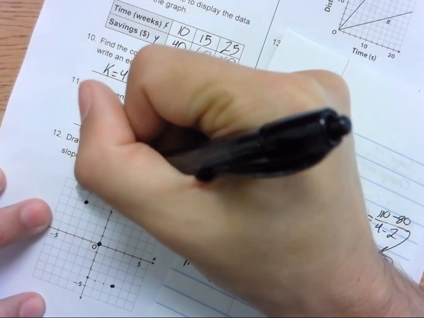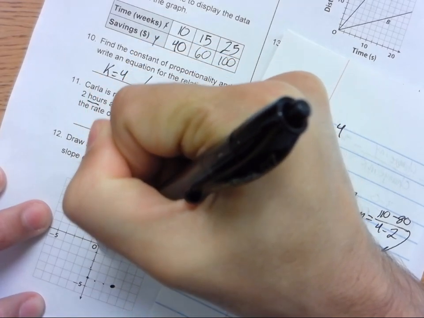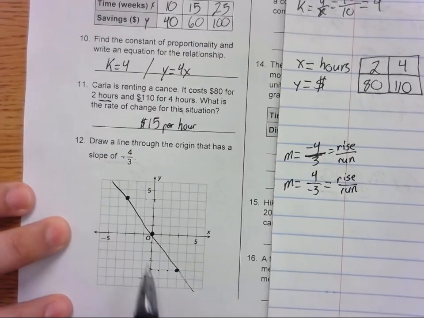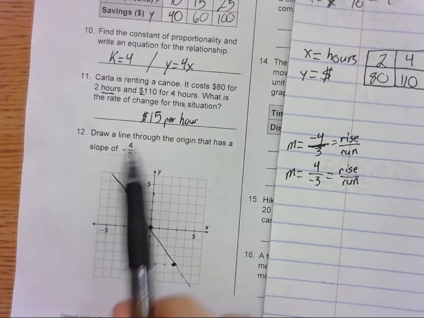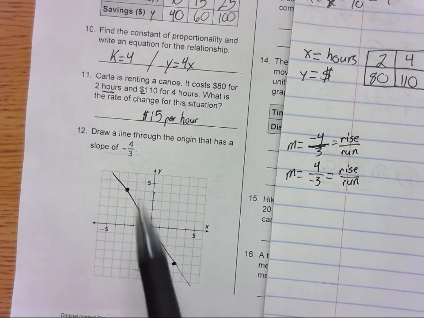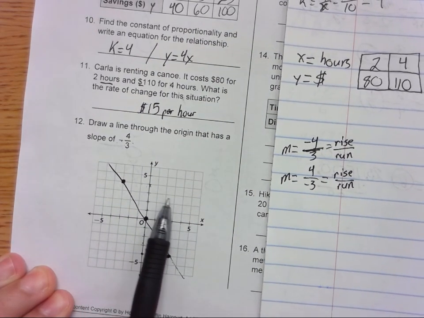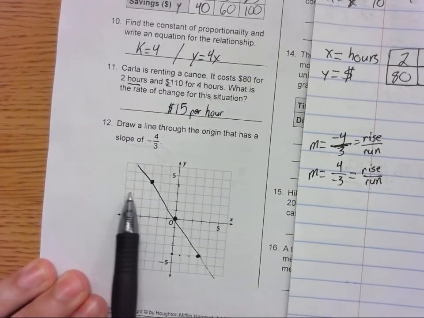So you should probably use a ruler or something so you get a straighter line than that. But that is a line that goes to the origin that has a slope of negative 4/3. And it's negative, so as we look from left to right, it goes down. Left to right, it's going down.